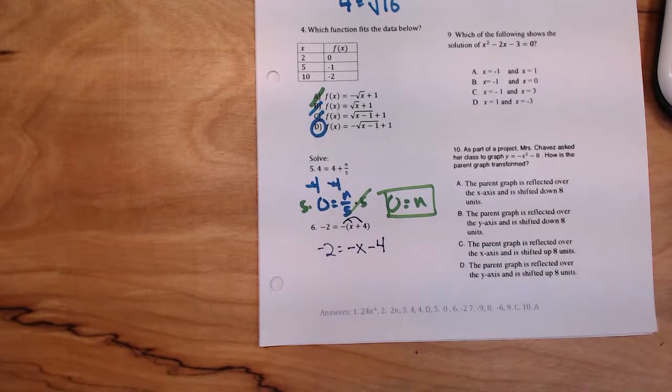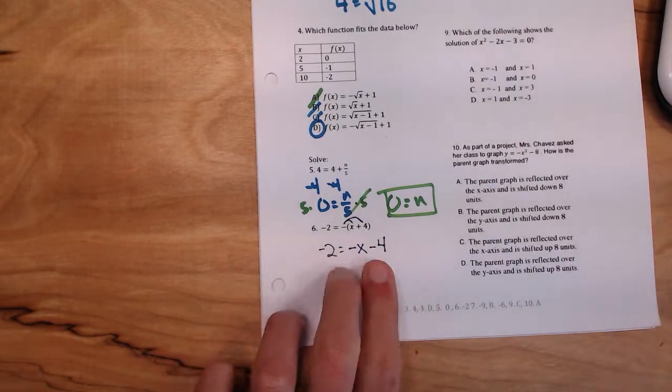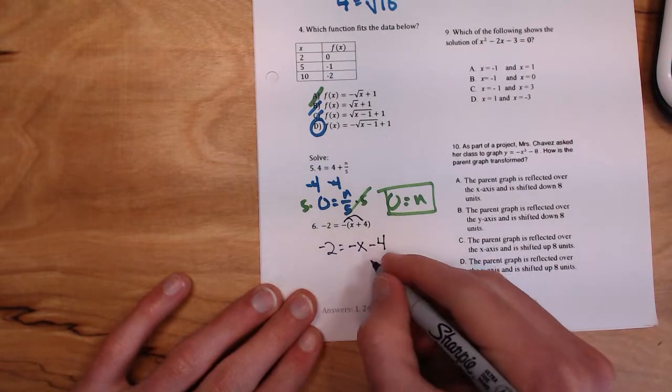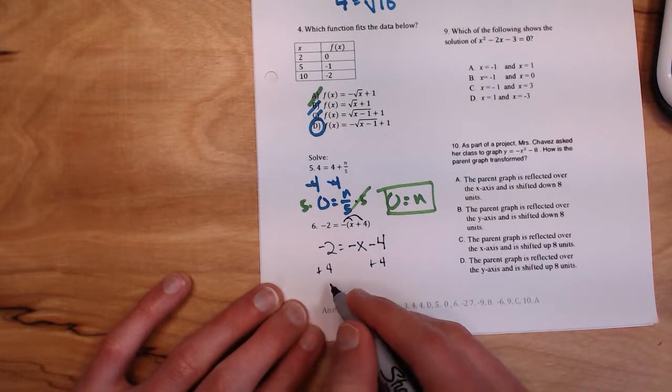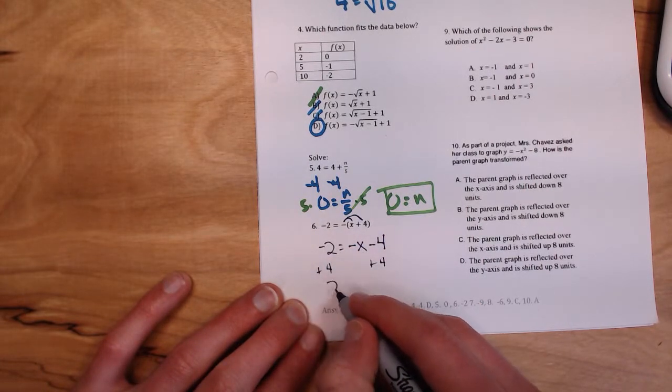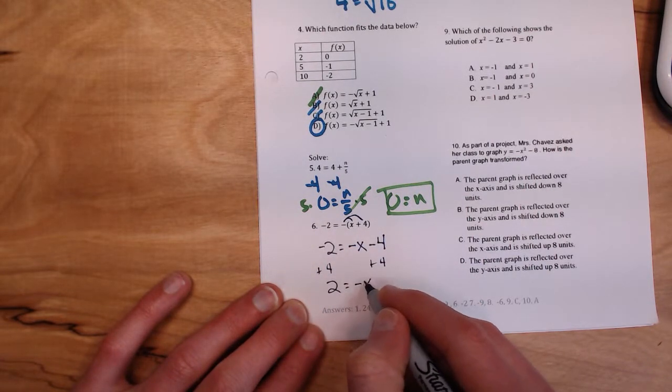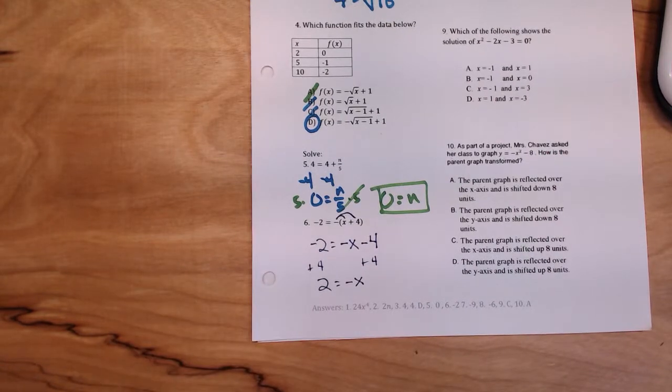Okay, so now that I've done that, my job now is to get x alone, just like it always is. That's always my job. So I want to work from the outside in. So the first thing I'll do is I'll add 4 to both sides. Plus 4, plus 4. Okay, so I get negative 2 plus 4 is 2 equals negative x. Now this step is tricky. We want to get x all alone, but we have this annoying minus sign. So what do we do about that minus sign?